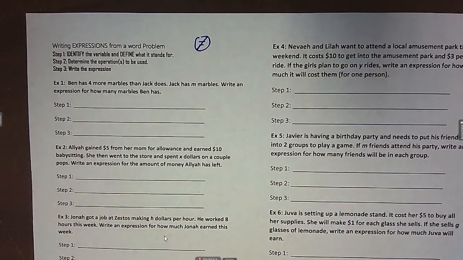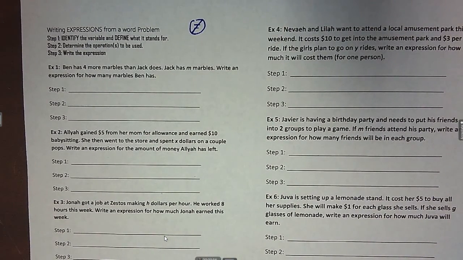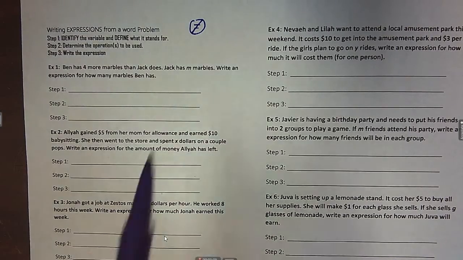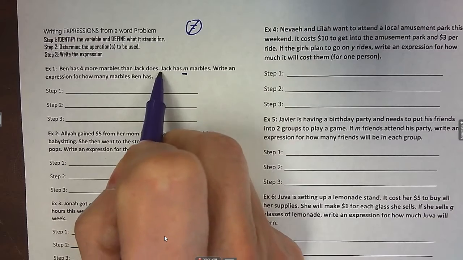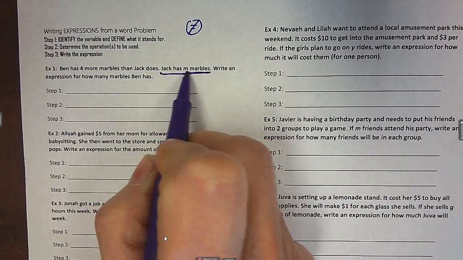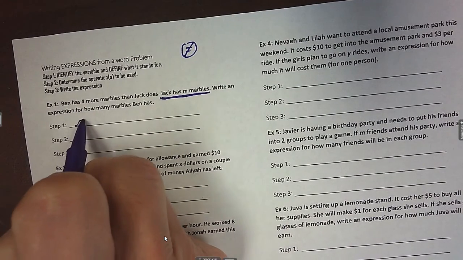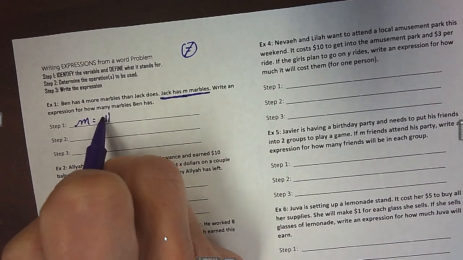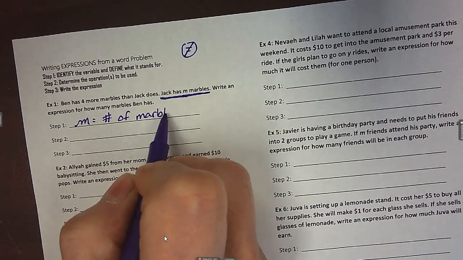So let's look at this very first one. It says Ben has 4 more marbles than Jack does. Jack has M marbles. Write an expression for how many marbles Ben has. Well, the first thing we need to do is find our variable, where it tells us that the variable is M, and this statement tells us that M stands for how many marbles Jack has. So the first thing we do is we write down that M is equal to the number of marbles Jack has.